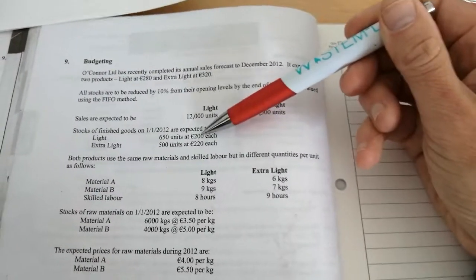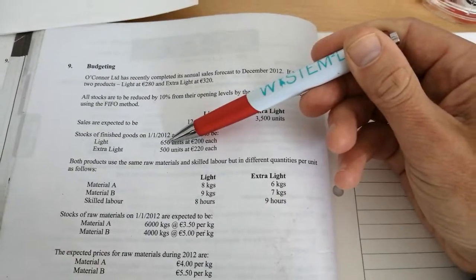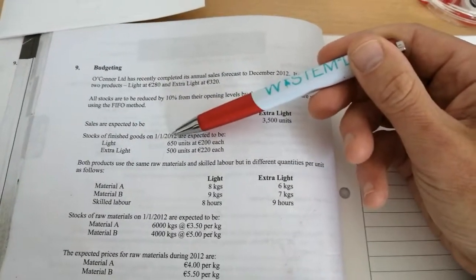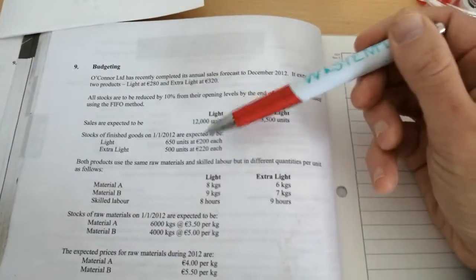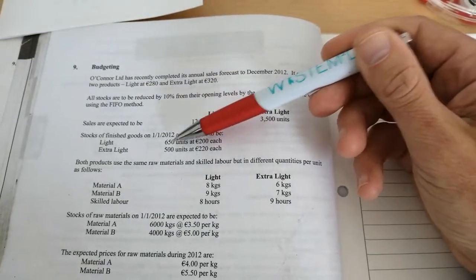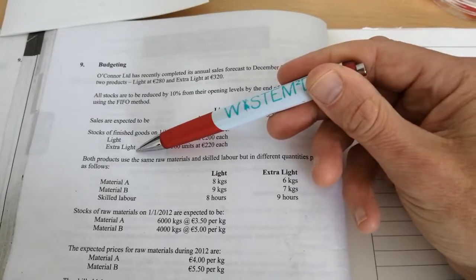That's because that figure is how much it costs to make 1 unit of that light last year, because you have them in your warehouse at the start of this year. It means they were left over from last year, they were manufactured last year, and that's how much it cost to make one of those last year, and the 220 is how much it cost to make one of the extra light last year.